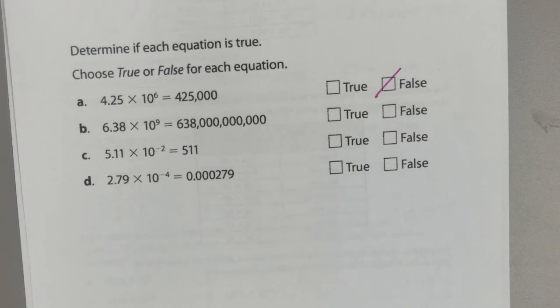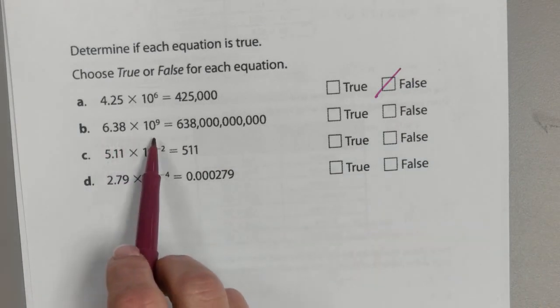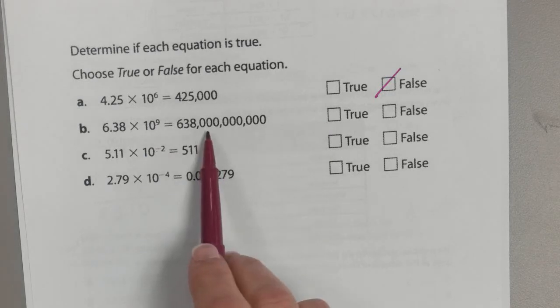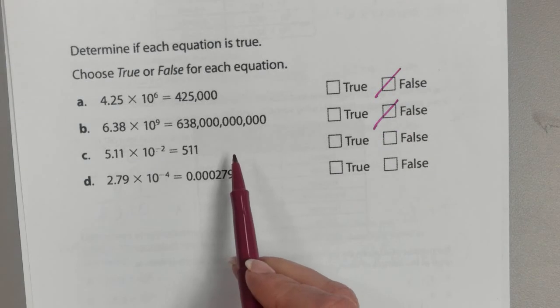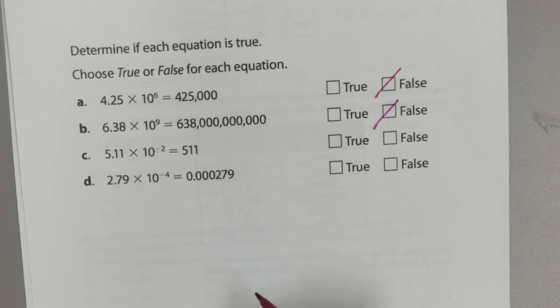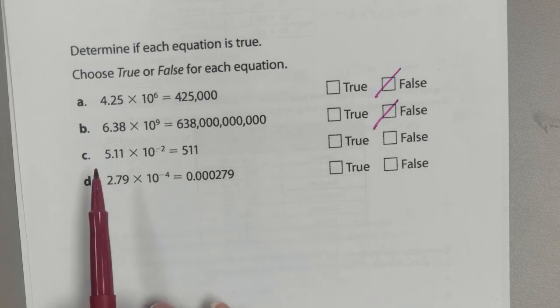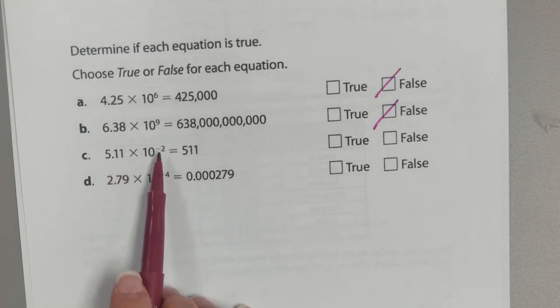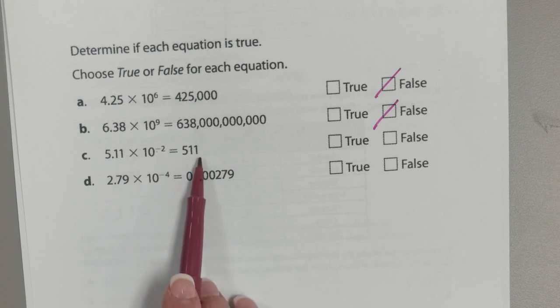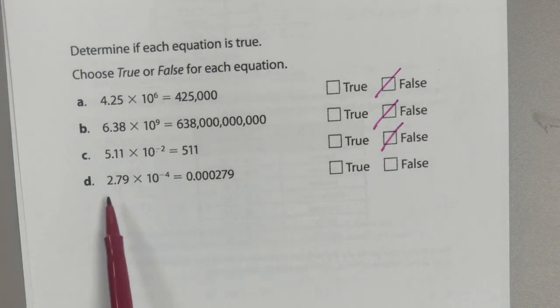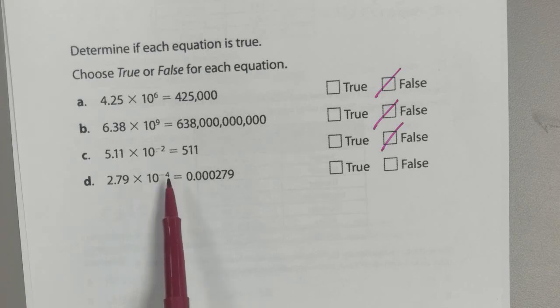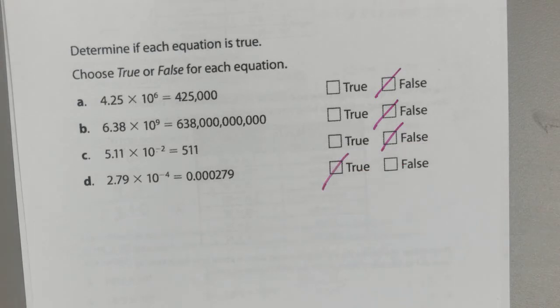No. All right, 6.38 times 10 to the 9th. They've added 9 zeros. Is that correct? No. They should have only added how many? 7, yeah. All right, then C, 5.11 times 10 to the negative 2. They moved the decimal to the right. Is that correct? No. Supposed to move it to the left when it's negative. And 2.79 times 10 to the negative 4, did they move it negative 4 times? Yes. So that one they did well. All right.